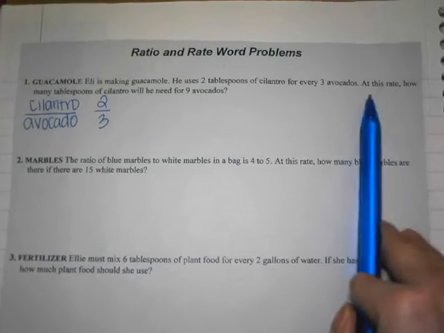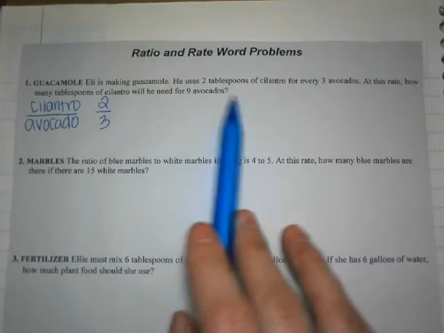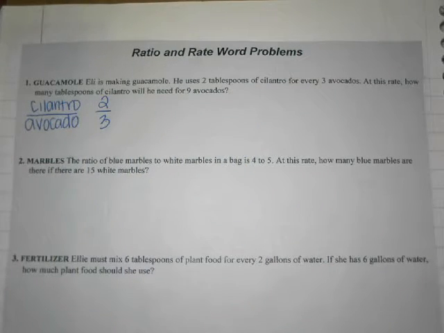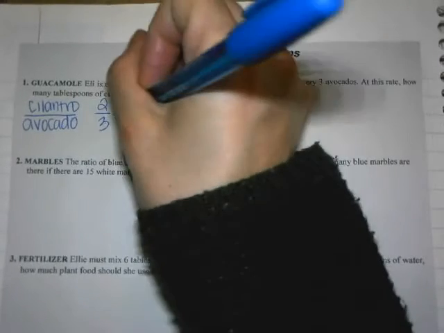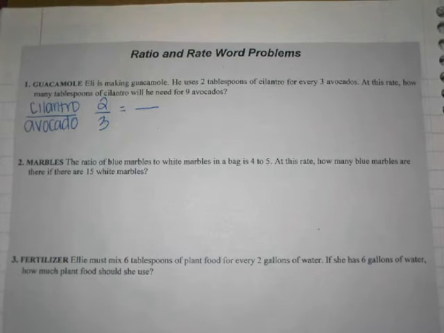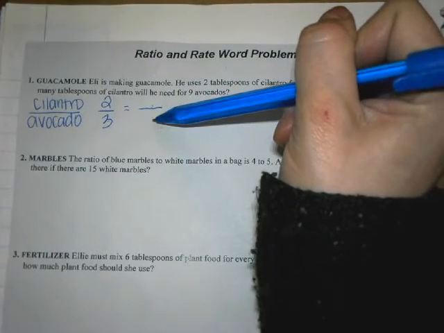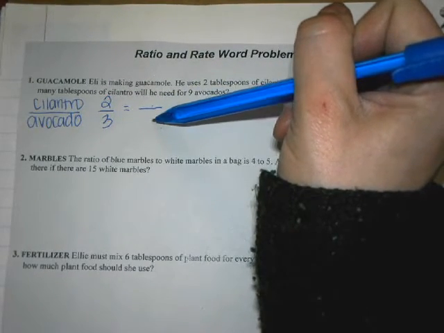Then it says, at this rate, how many tablespoons of cilantro will he need for 9 avocados? Okay, so what I'm going to do is I'm going to write equals and a line. What is the other number that they gave us? 9. 9 what? So do my 9 avocados go on top of my fraction or do my 9 avocados go on bottom of my fraction?